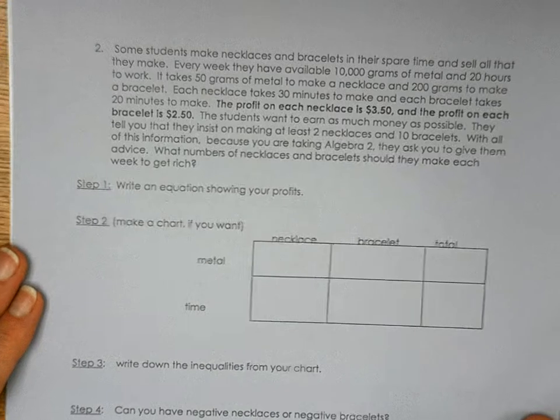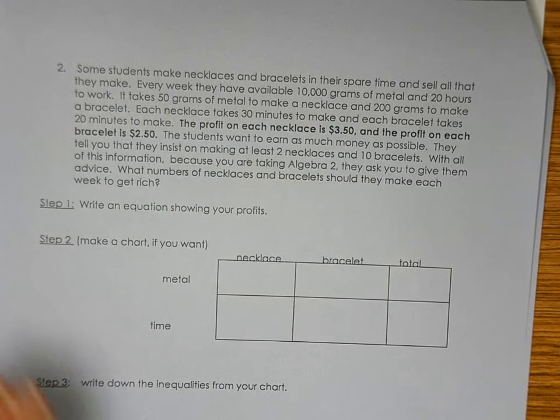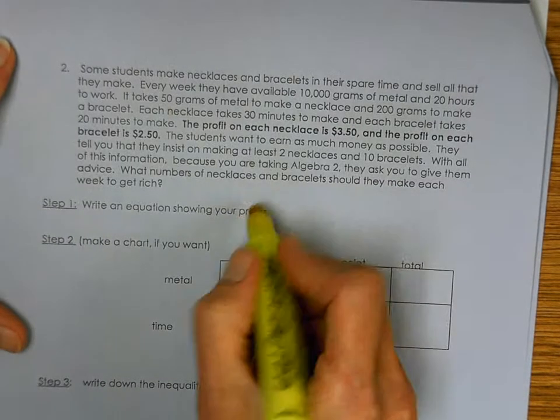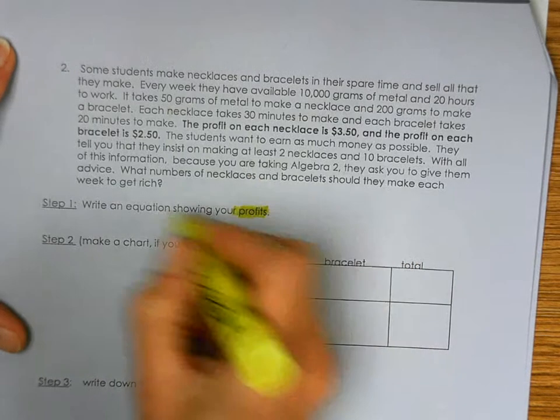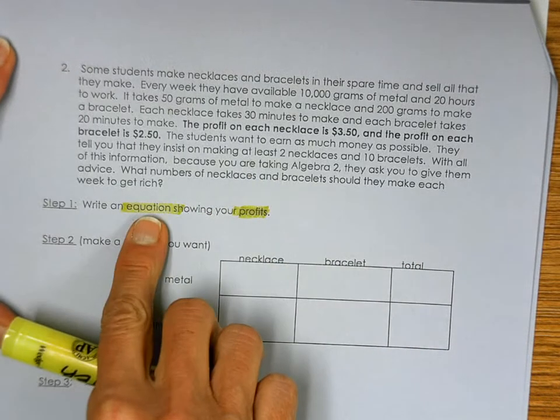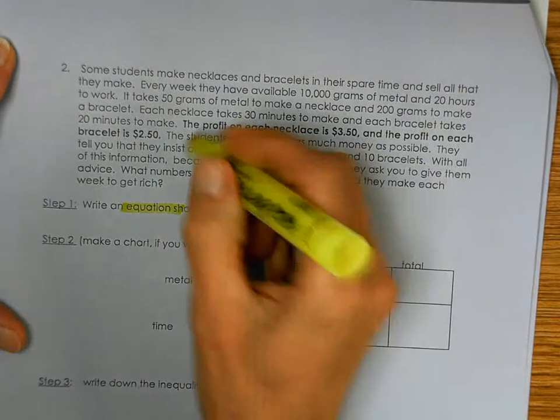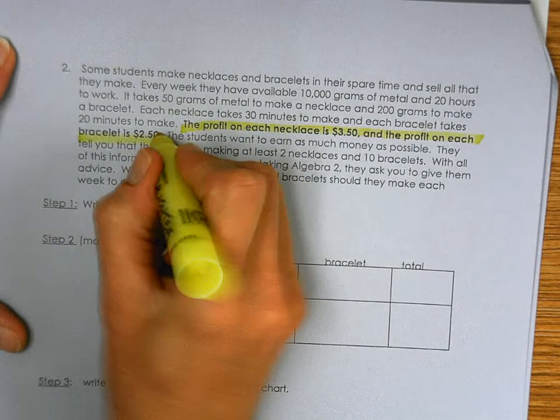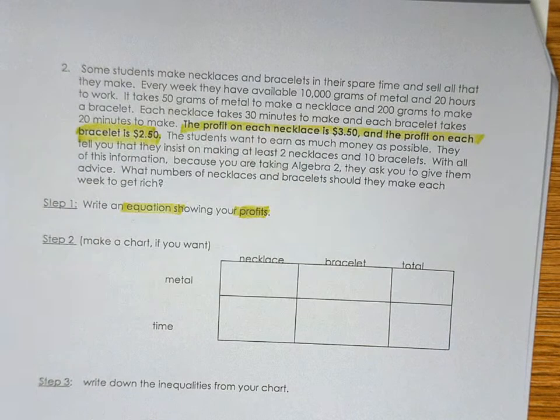I'm going to give you 2 hints on this problem. What I'd like you to do is pause the video right now, please, and read this problem, because if we start filling things in, it's not going to make any sense. So put me on pause, please. Okay, so you read the problem, and right here, I want an equation, so give me an equal sign of the profits. Now I highlighted the profits right here. Okay, they're in bold, so that shouldn't be too hard.